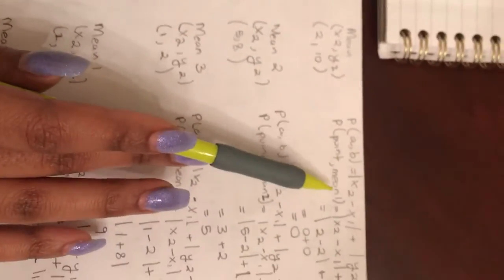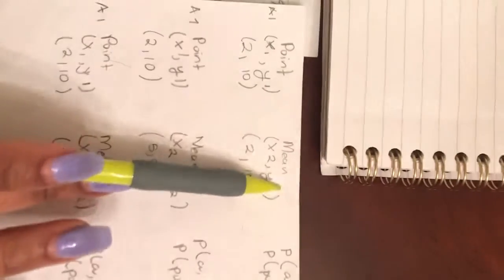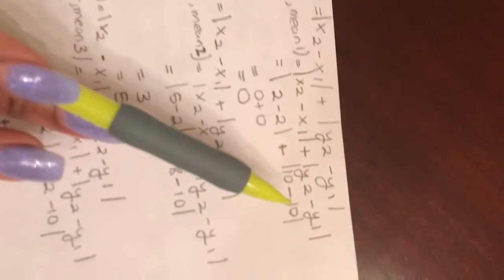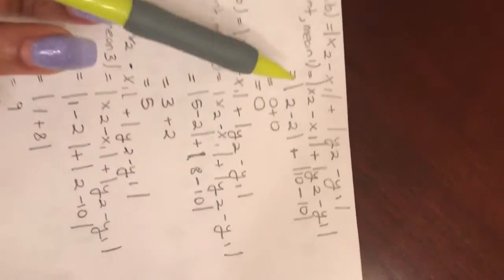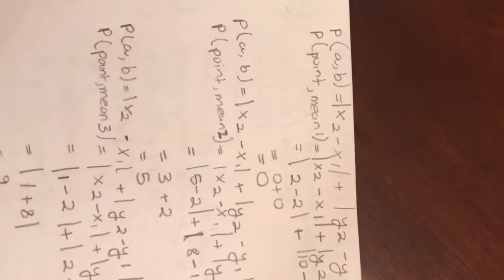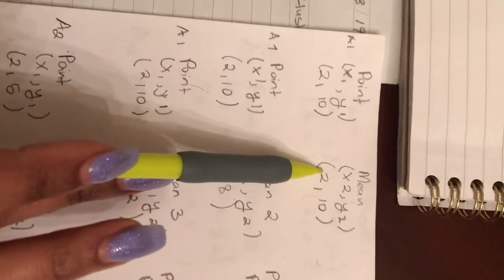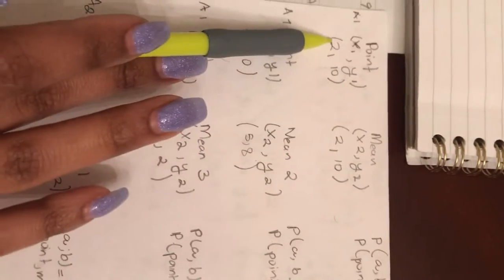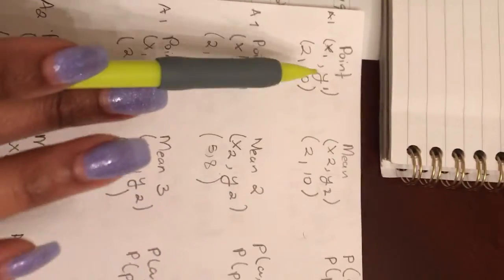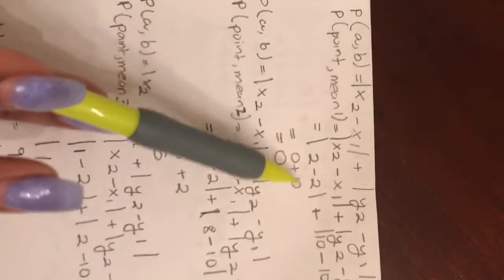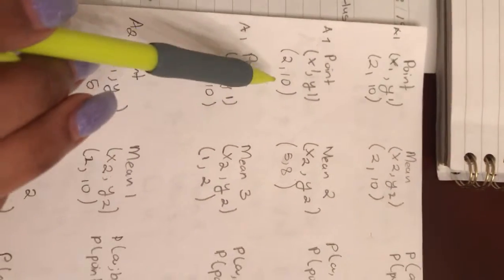For the first point, that's what the 1 means, x2 minus x1 is 2 minus 2, and y2 minus y1 is 10 minus 10, and this gives us 0 plus 0 equals 0. I repeated the same steps for each and every point.